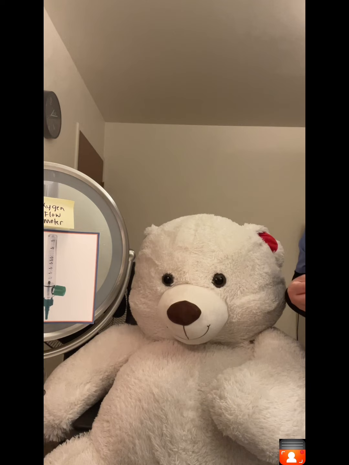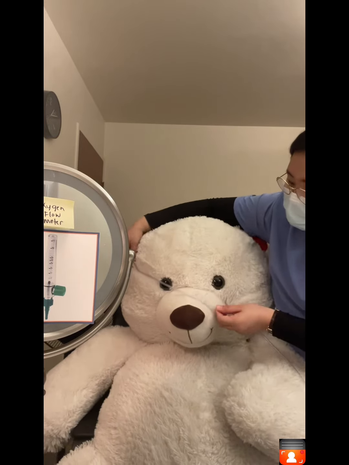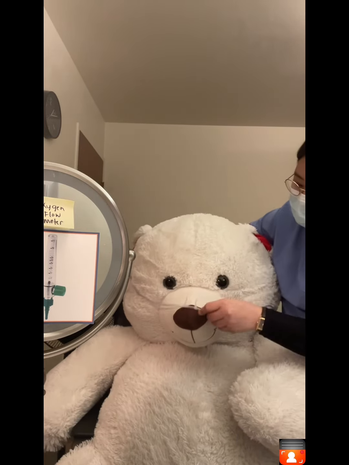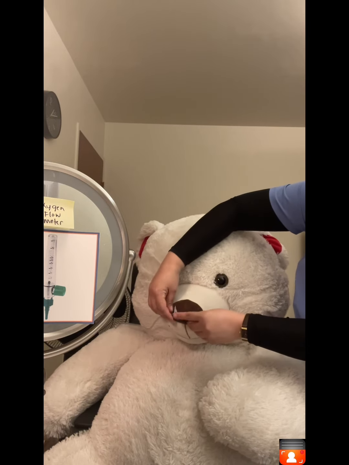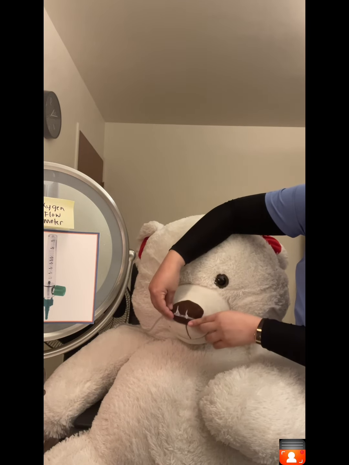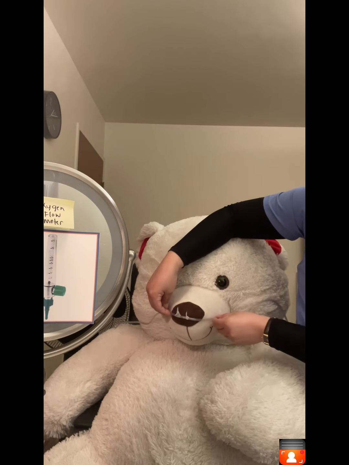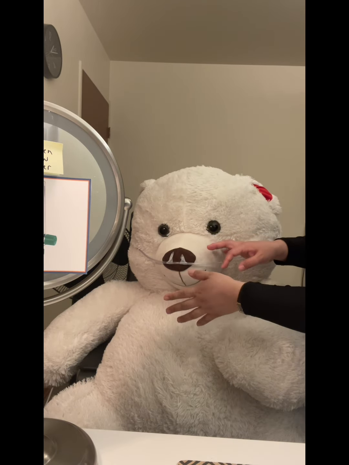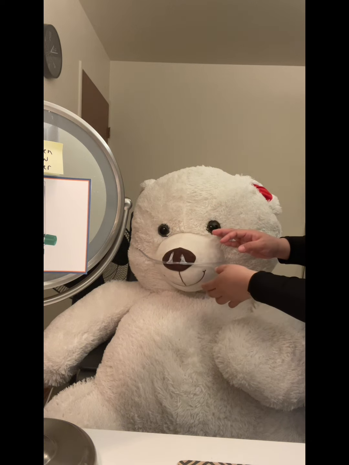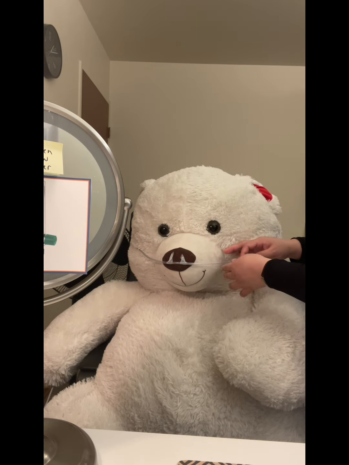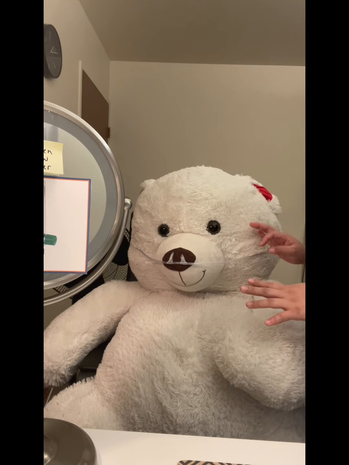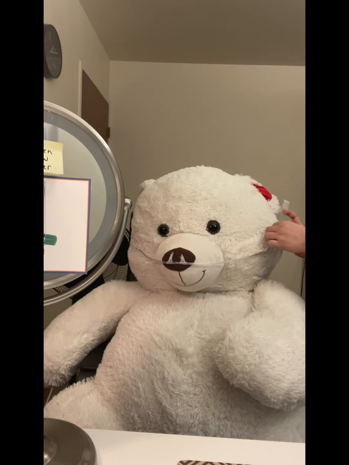In this case, I'll be using a nasal cannula. So I'll put the cannula over the client's face, like this. And then I'll make sure that the prongs are facing upward when inserted into the nose. And if the cannula will not stay in place, I'll secure it with tape at the side of the face. So I'll put tape on the side of the face.